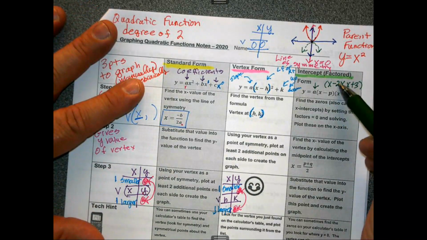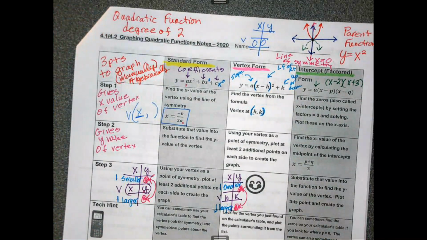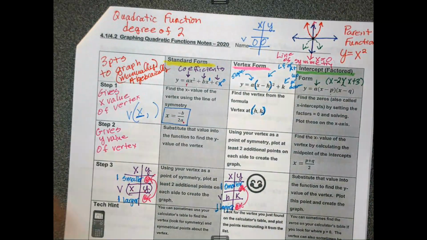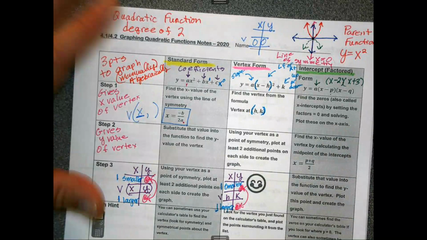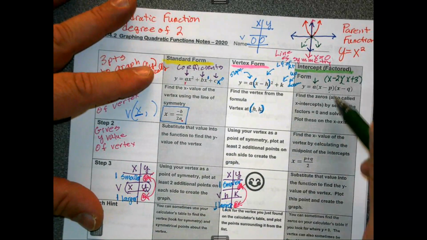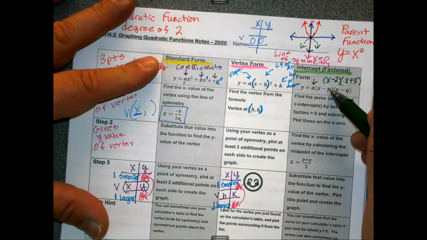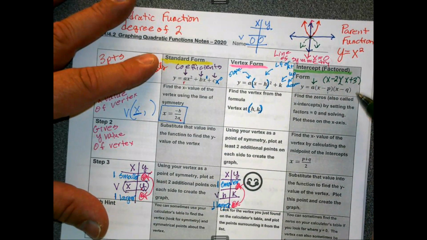Well, this 2 is a p, and this 3 is the q. That's what they're using in the formula. They're using p's and q's. So these p's and q's is where the actual x-intercepts are, or where it crosses the x-axis, right?